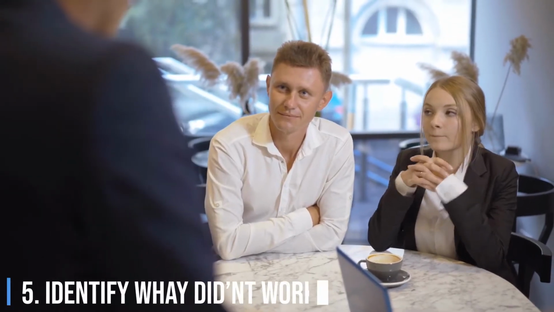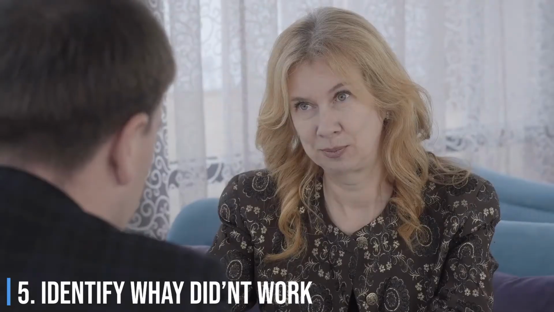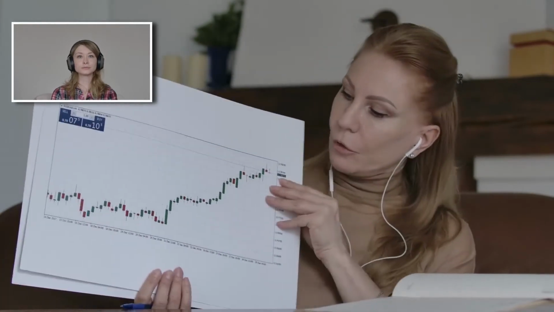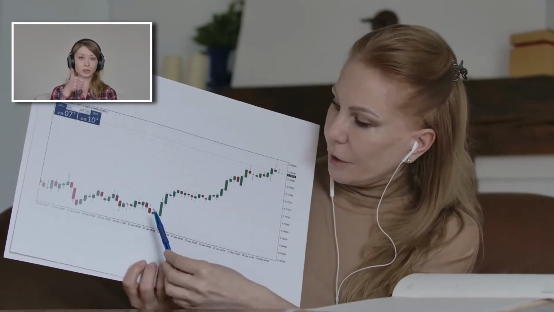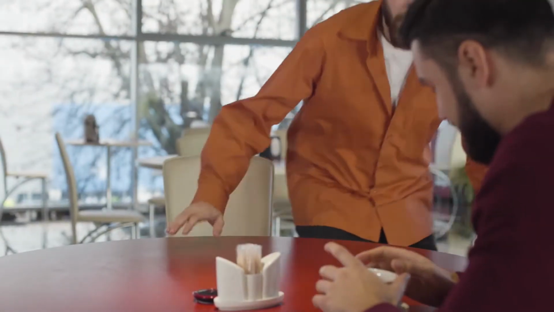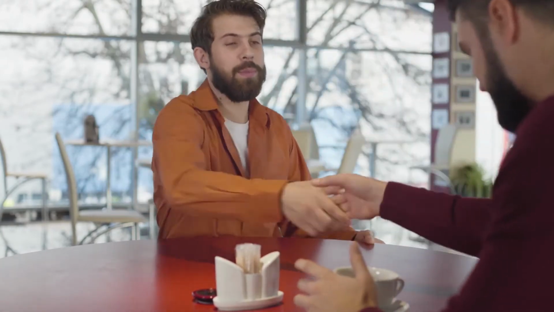Number 5. Identify what didn't work. Have the team identify moments or actions in the process that slowed, obstructed, or harmed the project or the team. Give everyone 3 to 5 minutes to silently reflect before sharing. As each person shares, give everyone else the opportunity to ask probing questions, like, "What do you mean by?" But don't let it become a debate.